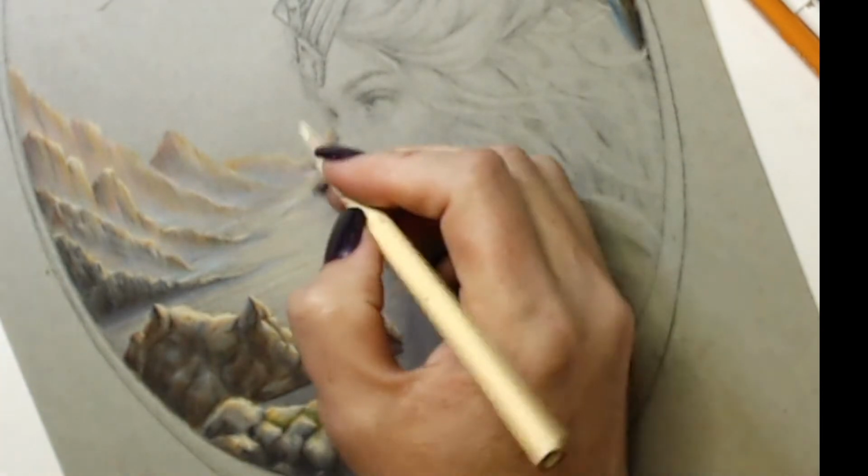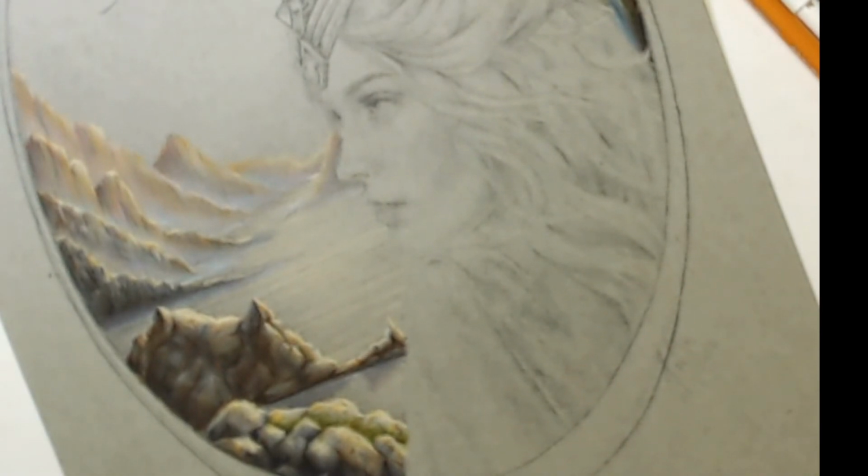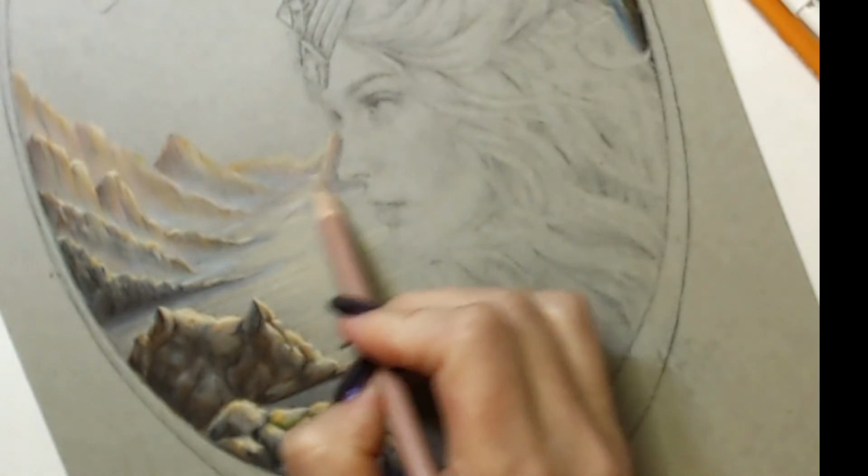Eggshell. Again. Oh, first, just Beige Sienna.